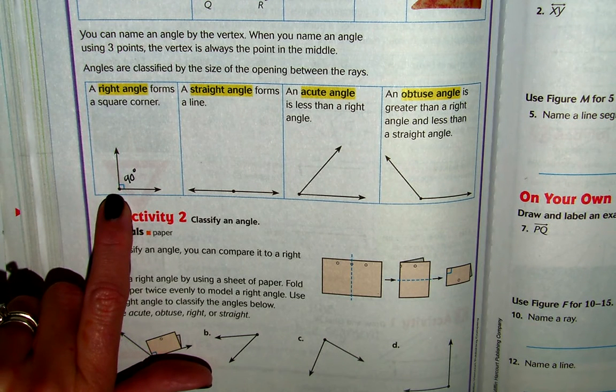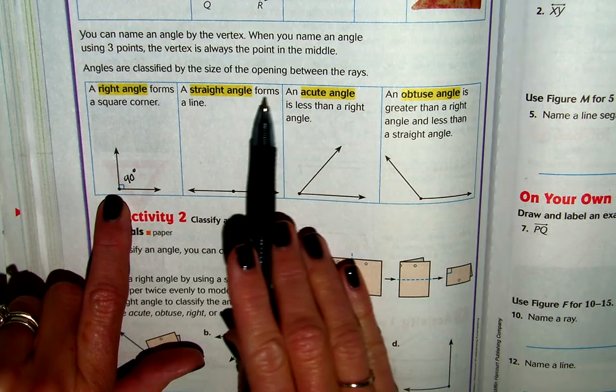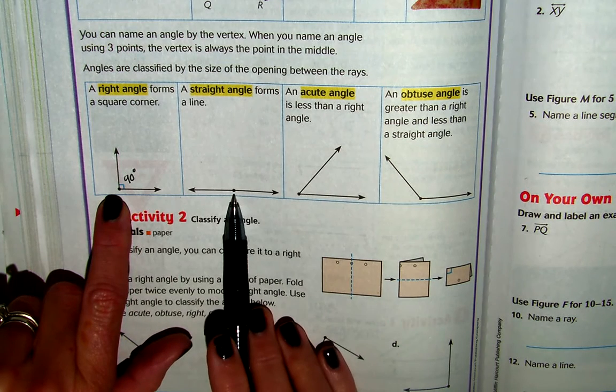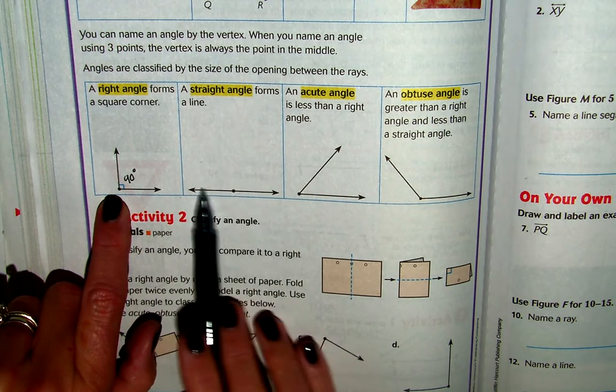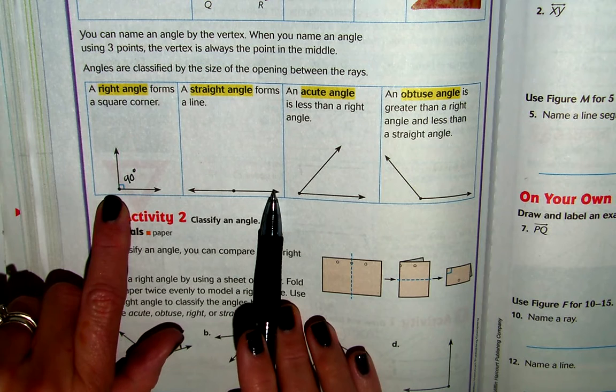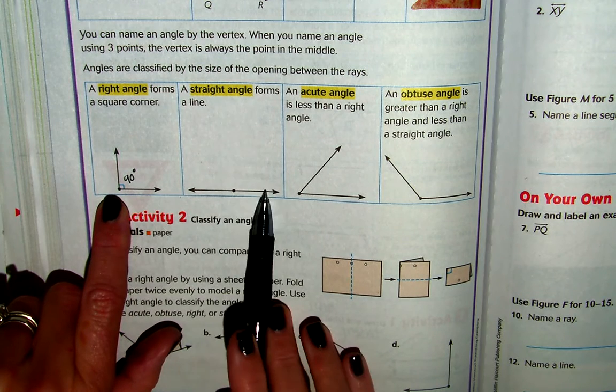That's a 90-degree angle. A right angle is 90 degrees. A straight angle forms a line. And so this angle here doesn't seem strange because that looks like a line, doesn't it? But this is 180 degrees.